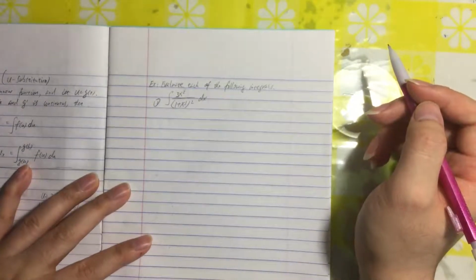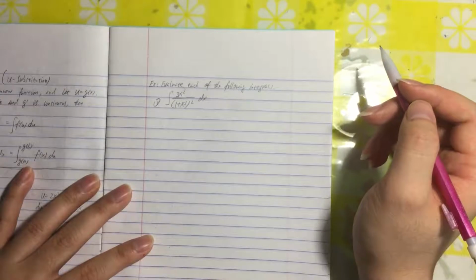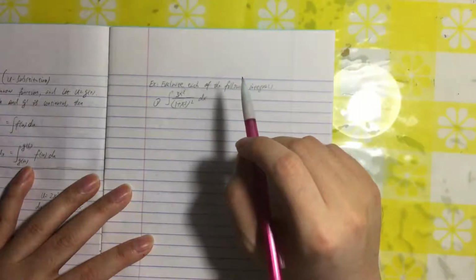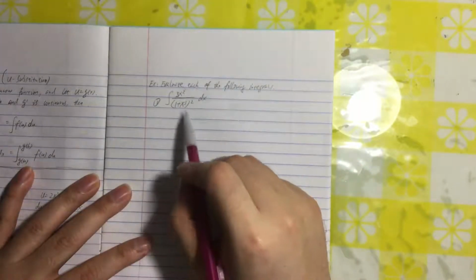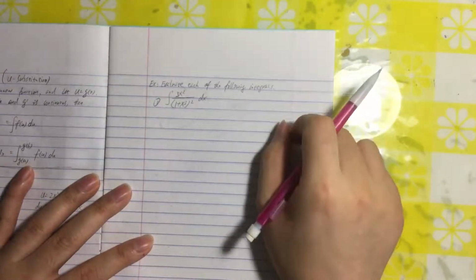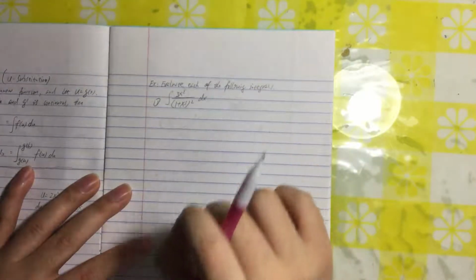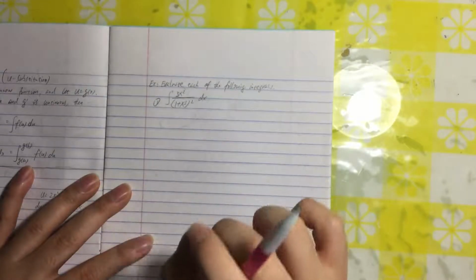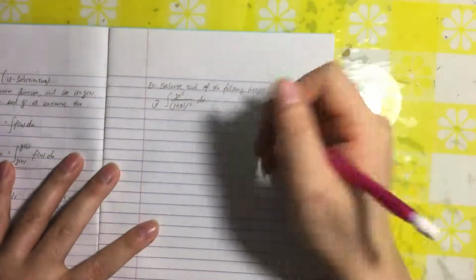In general, when we try to solve an integral, we try to find an antiderivative. If we're able to find an antiderivative directly, we put it here, add c, and we are done. However, in general, we are not able to find an antiderivative directly. So, if we can't find an antiderivative directly, we should think of some techniques of integration. U substitution is one of the techniques. So let's apply it here.